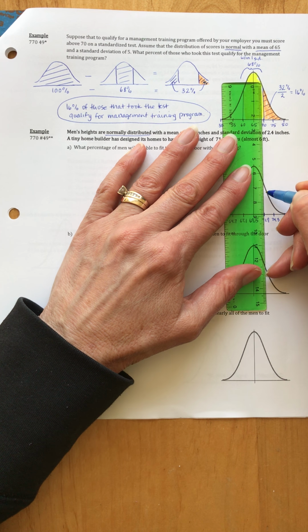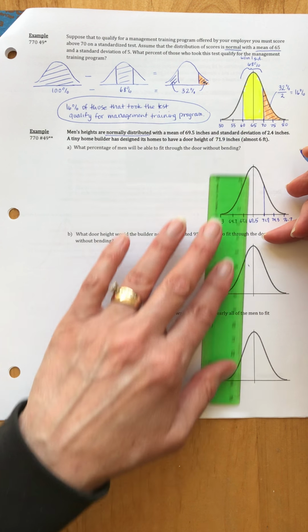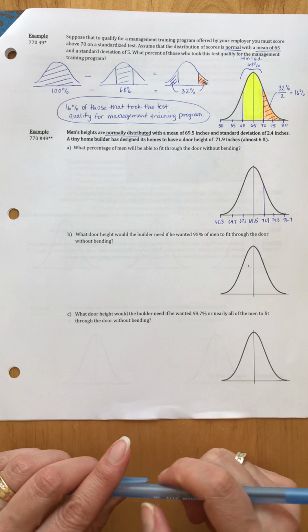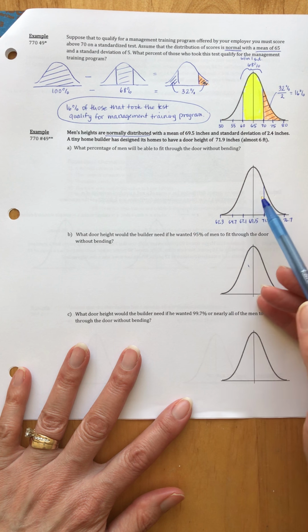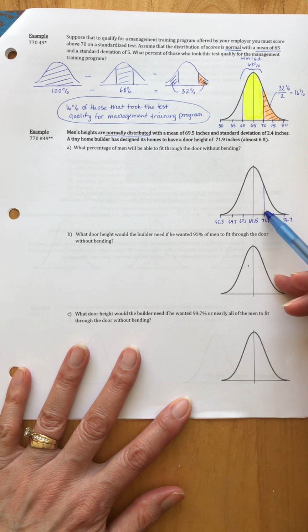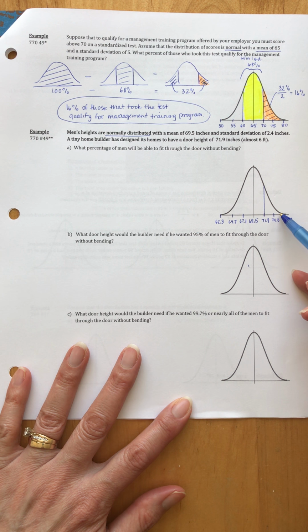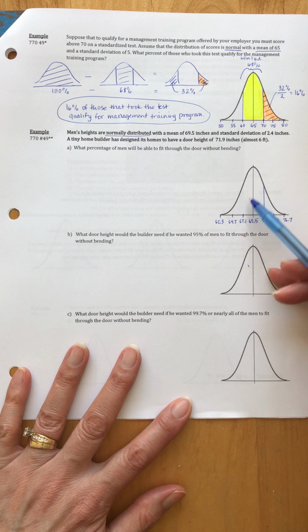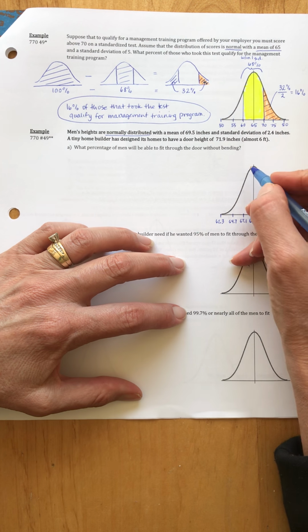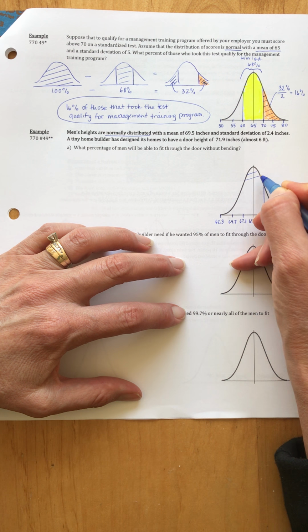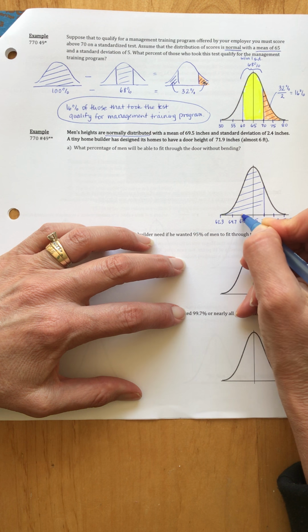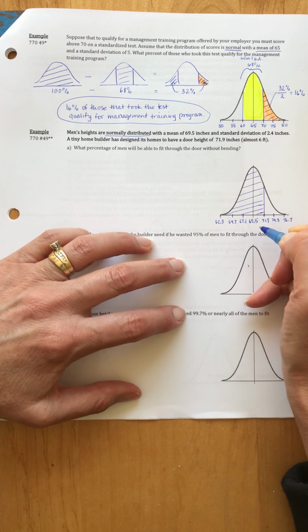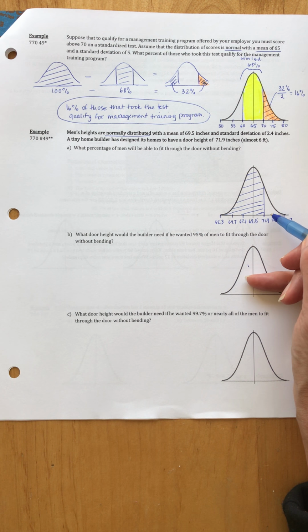Okay, so let's draw our little bar there. Now, which way are we going to shade? Well, who will fit through the door? If the door is 71.9 inches high, people who are taller than that are not going to fit through the door without bending. So it's the people who are smaller than that. So this is the way we want to shade. This is what we're interested in, this whole thing here. You can be very short and fit through. It's these people that won't fit through.